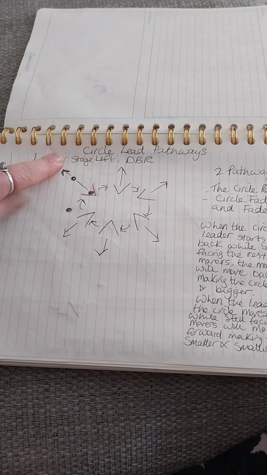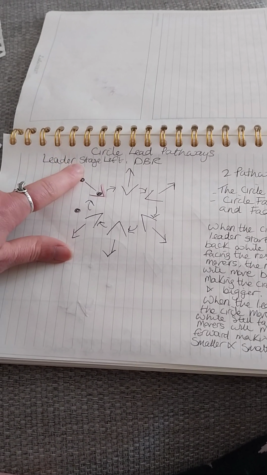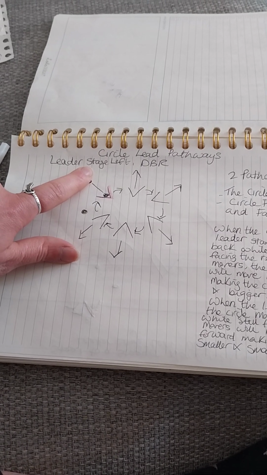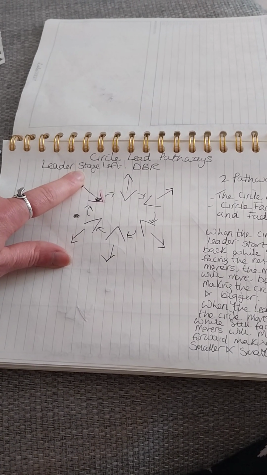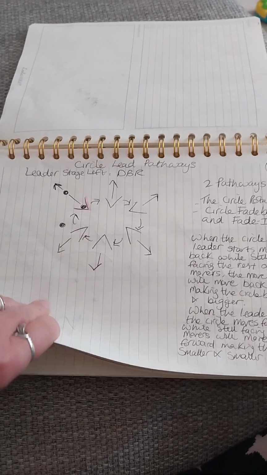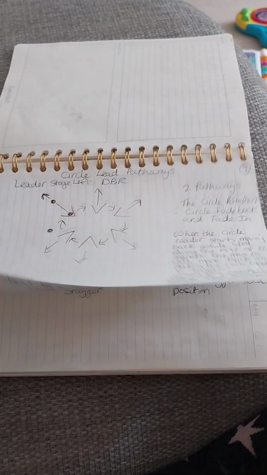When the leader of the circle moves forward while still facing the movers, while still facing in, the movers will move forward, making the circle smaller and smaller. That's the fade in.